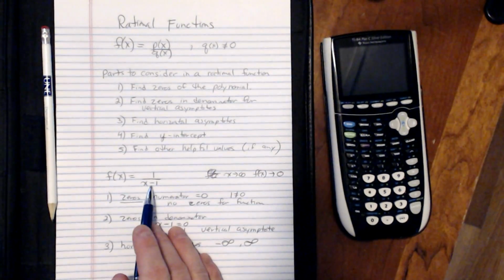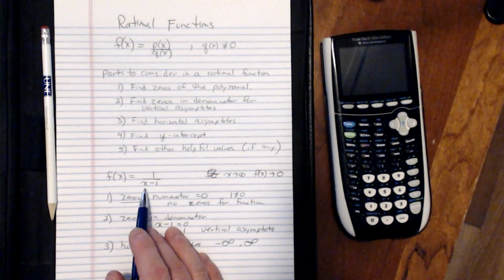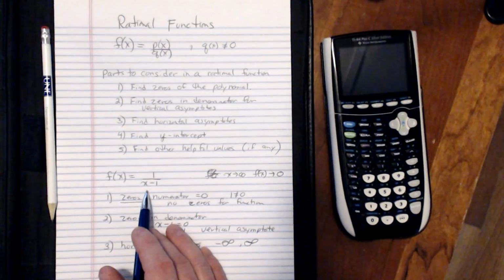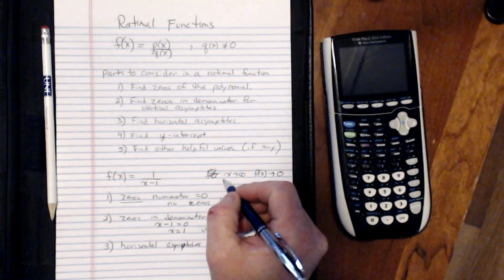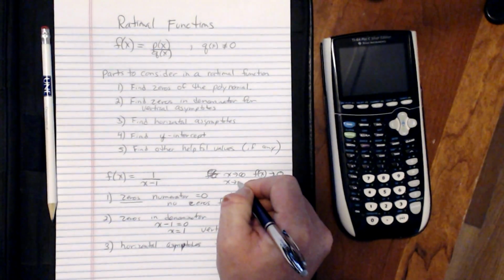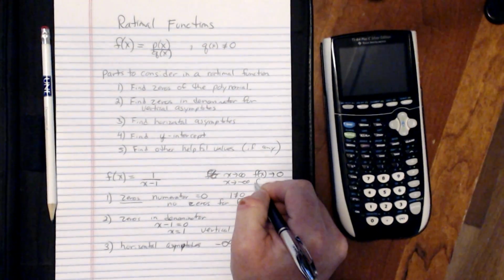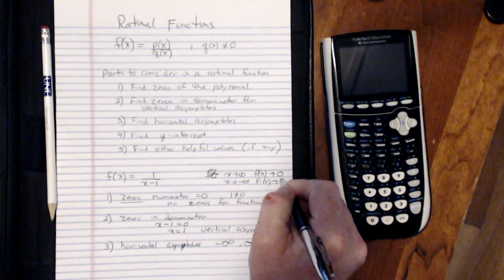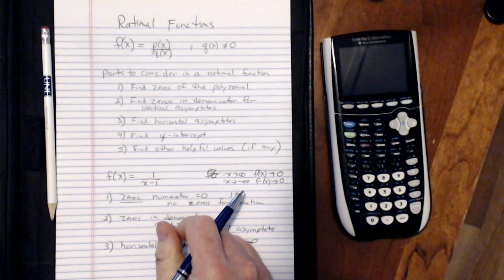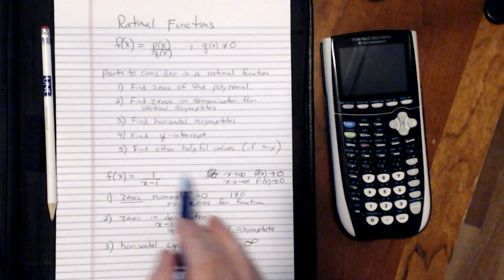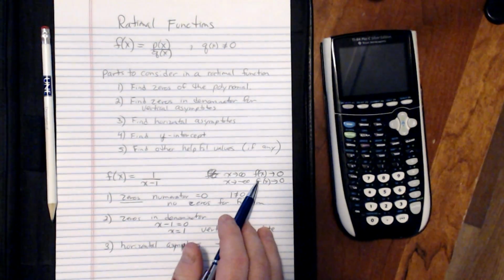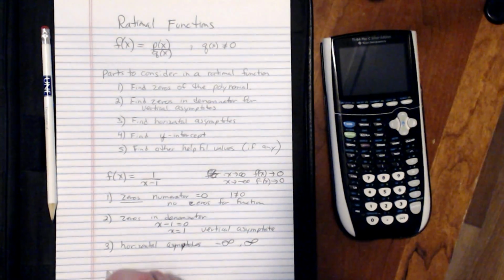Now let's look at what happens when we put in large negative numbers. Let's put in negative 1,000. Well, we have 1 divided by negative 1,000, which is approaching 0 as well. So as x approaches negative infinity, f of x is going to go to 0. We'll talk a little bit more about the specifics of end behavior later, but for this simple example, we have a picture of what's going to be happening towards the end.